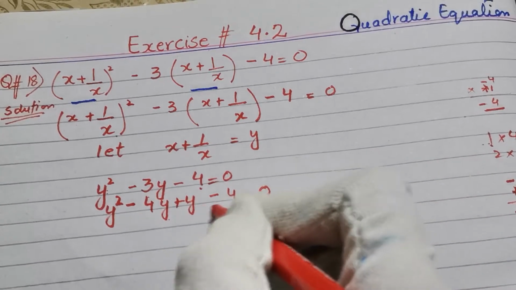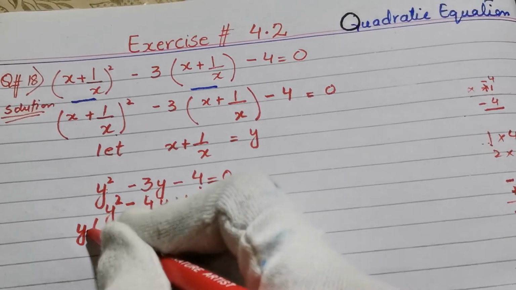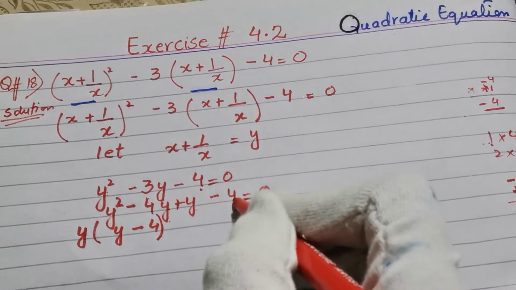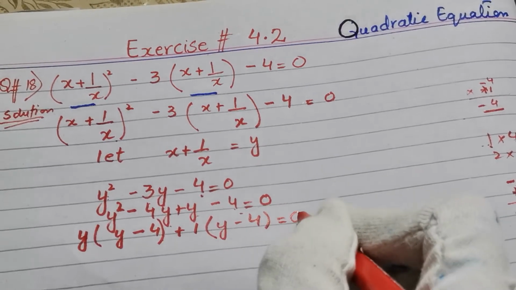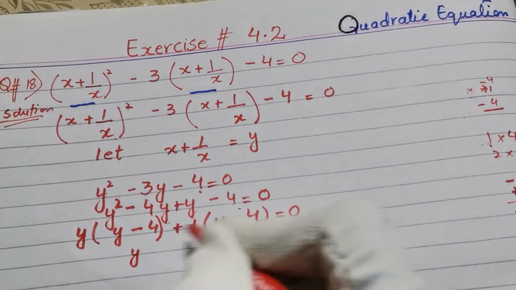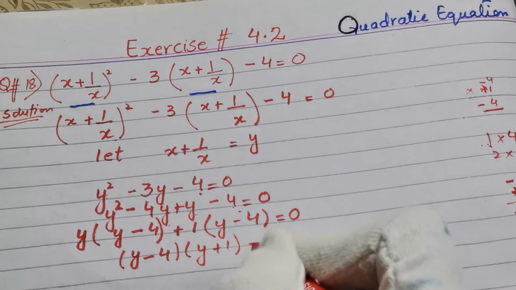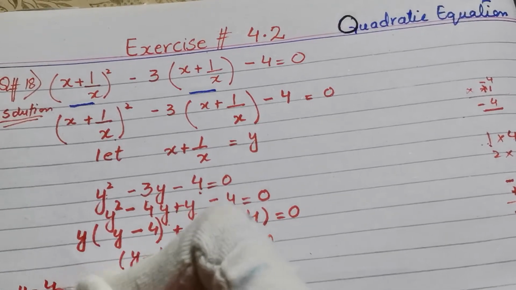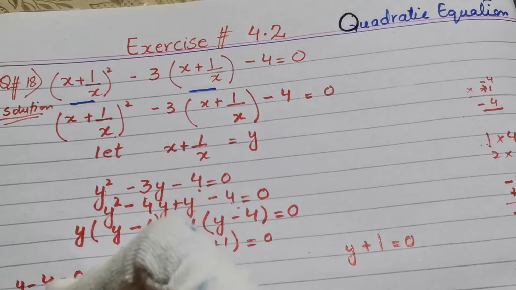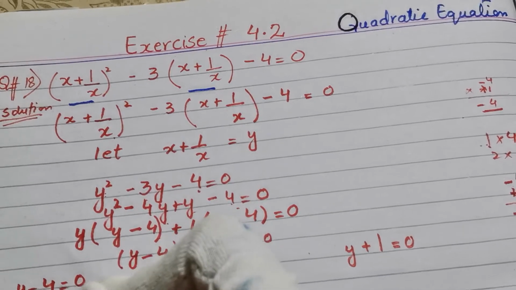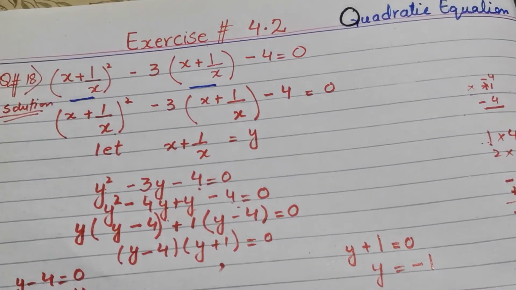Now we'll take common from this pair and from this pair. y is common, what is left? y is left. Minus 4 is left, there is no common, so we'll take common 1. y minus 4 equal to 0. Now y minus 4 is the same, so we write it one time, and y plus 1 equal to 0. First we'll take y minus 4 equal to 0, next y plus 1 equal to 0. Now y is equal to 4, and y is equal to minus 1.